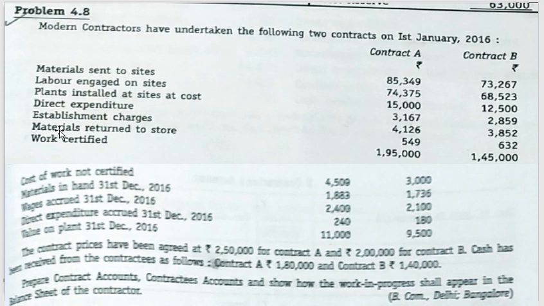As this material is moving from the site to the stores, it is going out of the contract, so it will be on your credit side. Work certified is also on the credit side, and cost of work not certified is also a credit item. Materials in hand is the closing value of the material, so it will appear as a credit item.